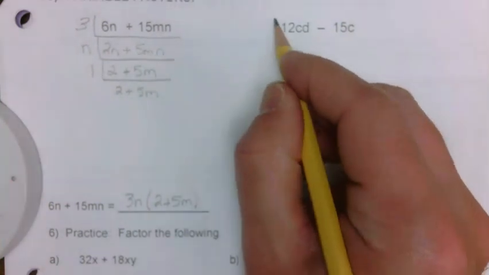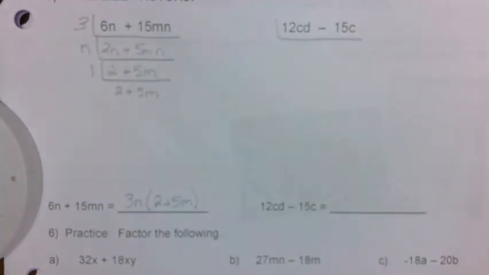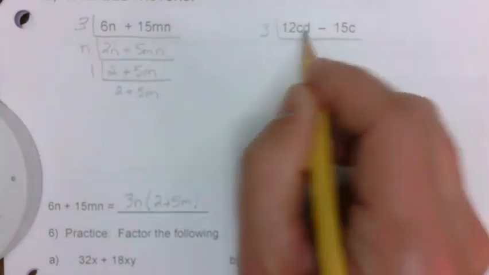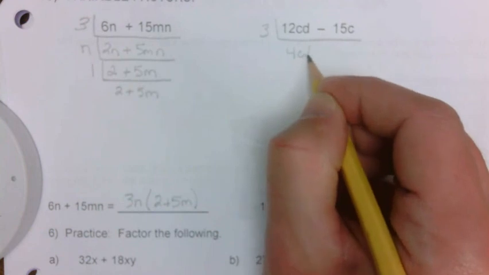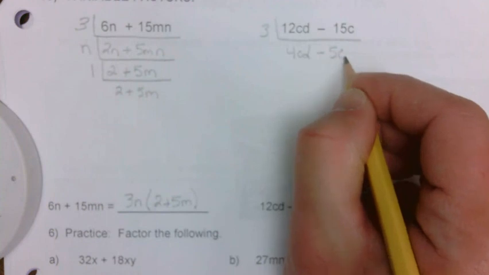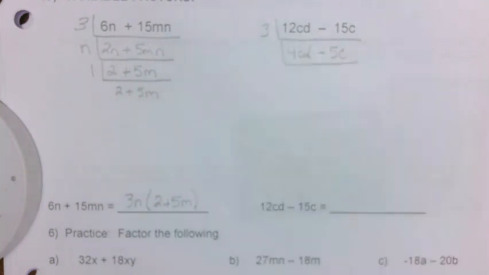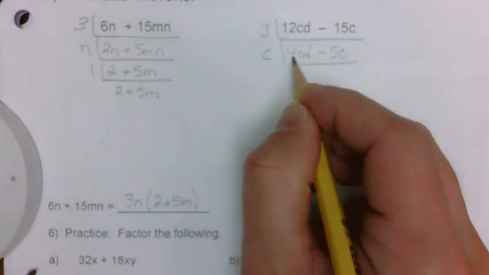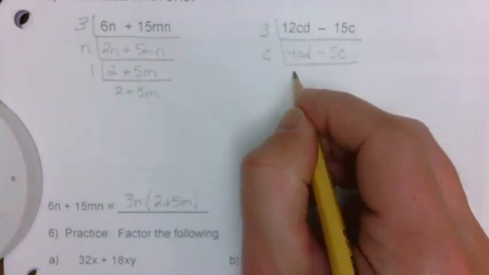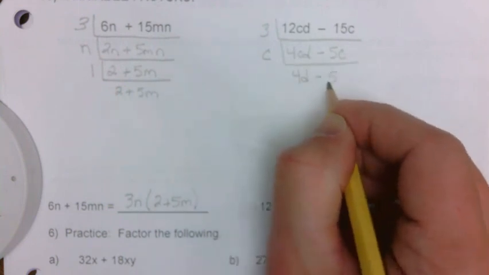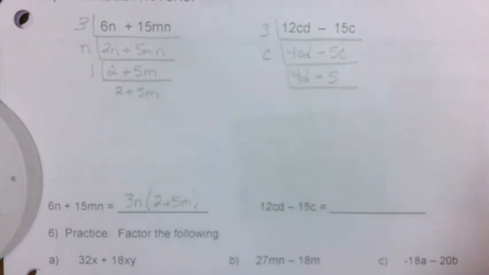We can do the same thing with 12cd minus 15c. A common factor for the numbers, they're both divisible by 3. 12cd divided by 3 is 4cd. Negative 15c divided by 3 is negative 5c. So we have 4cd minus 5c. All right. They both have a variable c in common, so let's divide by c. 4cd divided by c is 4d. Negative 5c divided by c is just negative 5, and that gives us 4d minus 5.